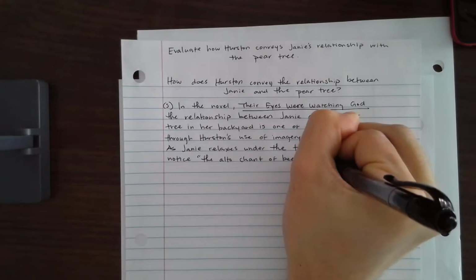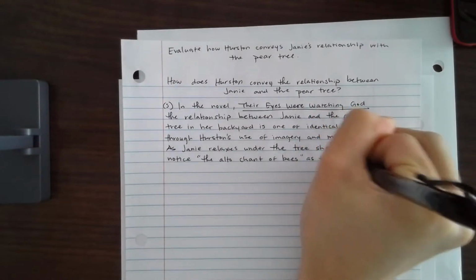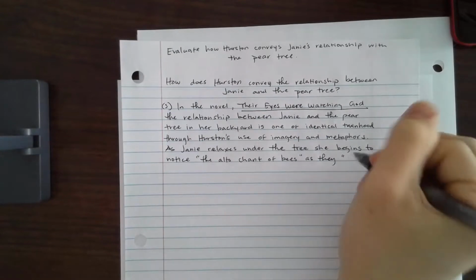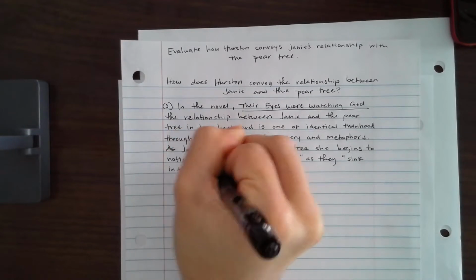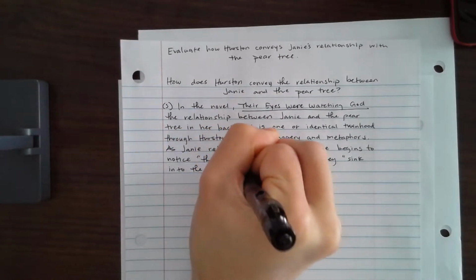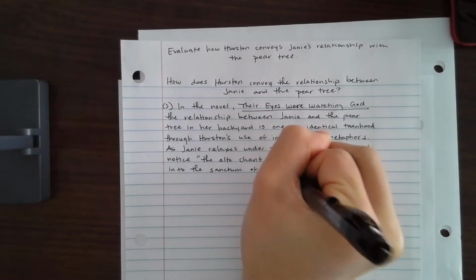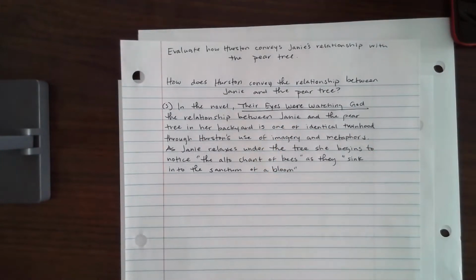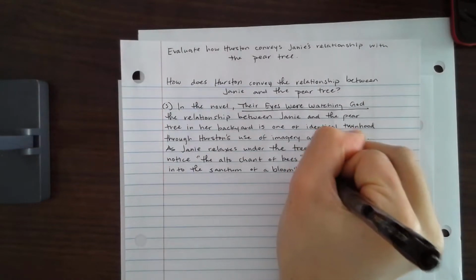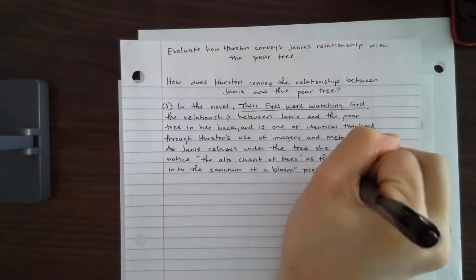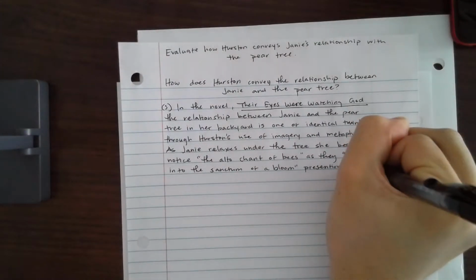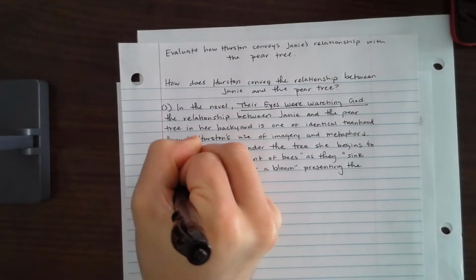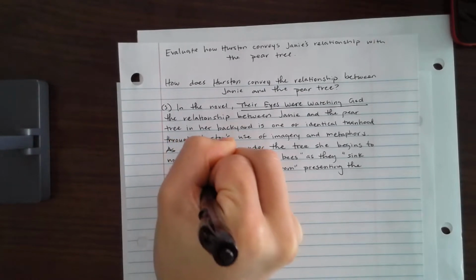I need to do more analysis, as I'm going to connect it to another image, as they sink into the sanctum of a bloom. Gross, right? Presenting, so I'm thinking about this bee going into a flower, and then the flower receiving the bee. Yes, we're talking about the concurrent, or the at the same time, the simultaneous sexual experience.